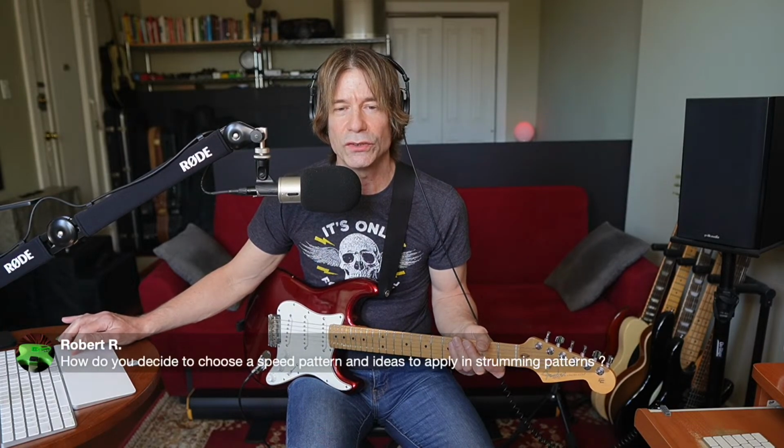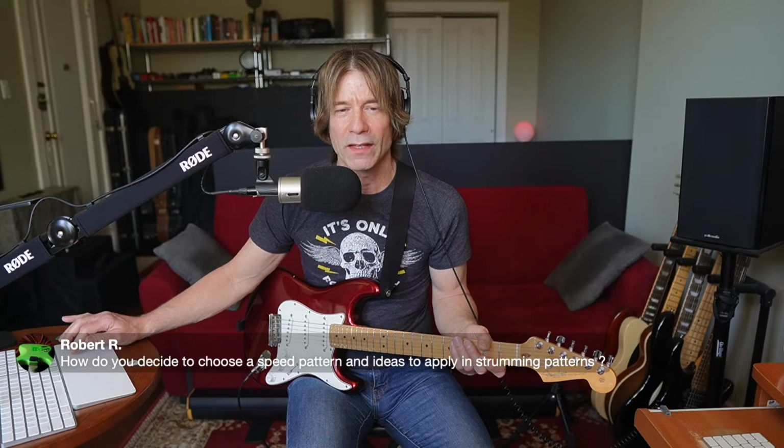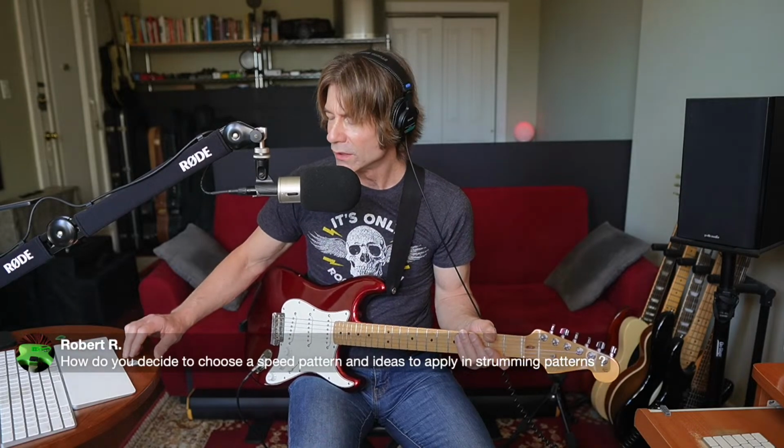How do you choose a speed pattern? Any ideas to apply it with a strumming pattern? How do you choose a speed pattern and ideas to apply in a strumming pattern?